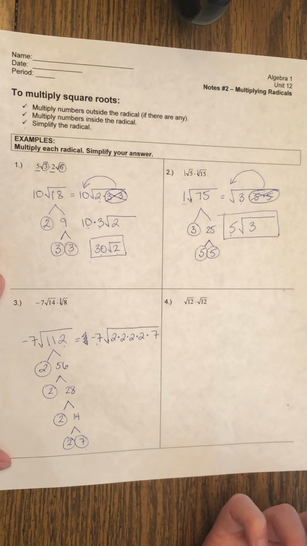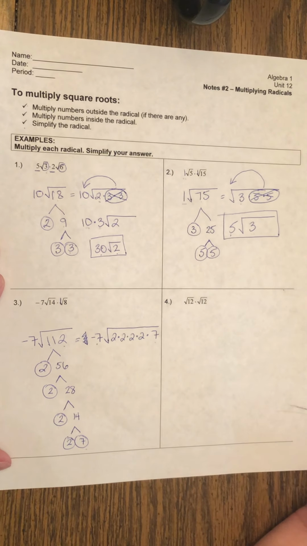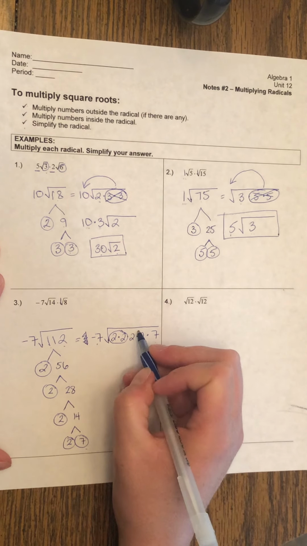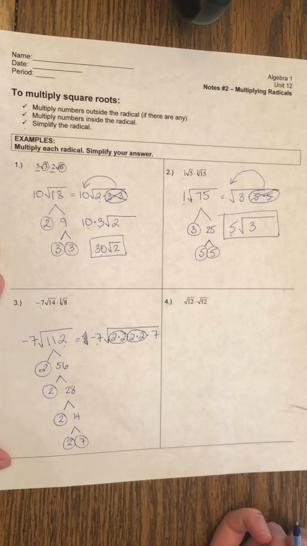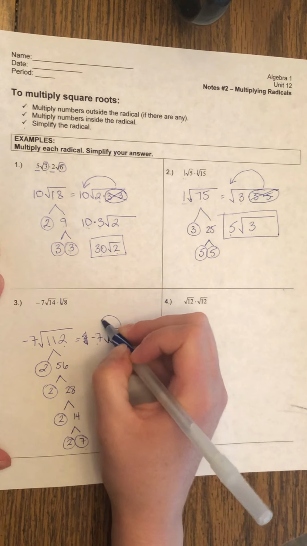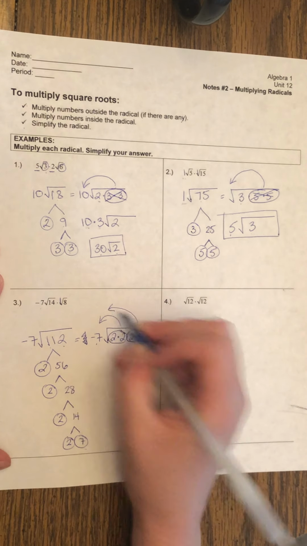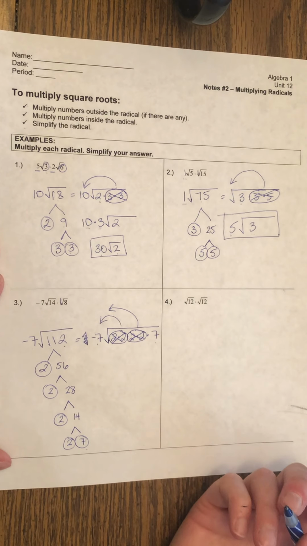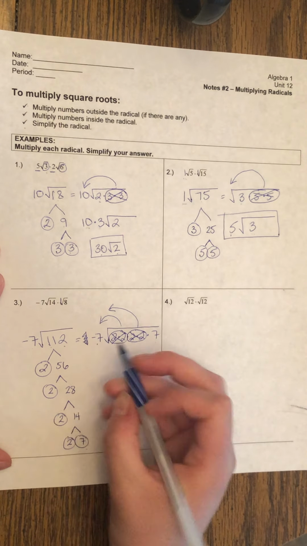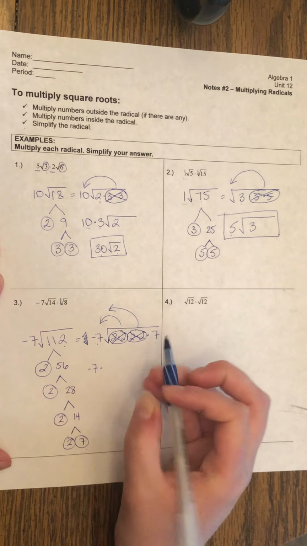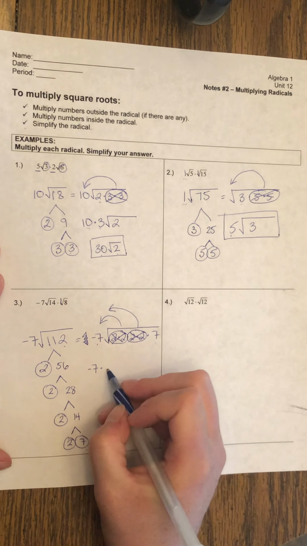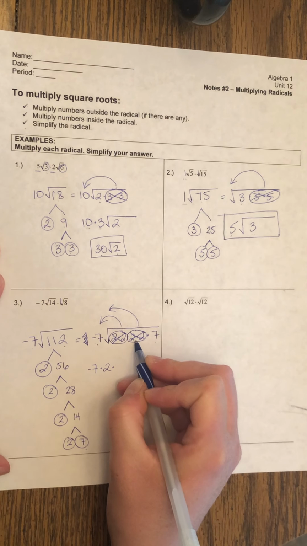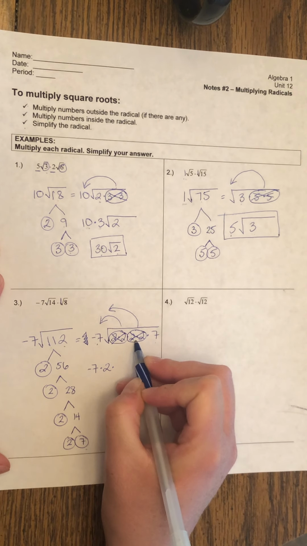So we need to find groups of 2 of the same factor. So I have 2 2's. I also have another group of 2 2's though. So in each group, I'm going to bring one of those numbers in front, and then the group inside is going to go away. So what do I have out front? I still have a -7. From the first group, I have to bring a 2. But also from the second group, I also have to bring another 2.